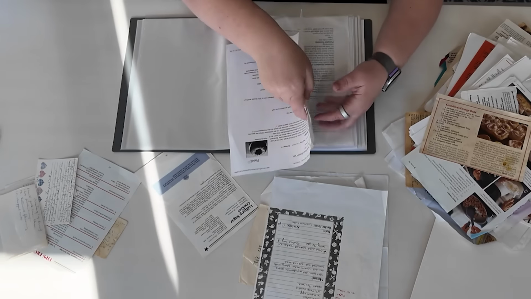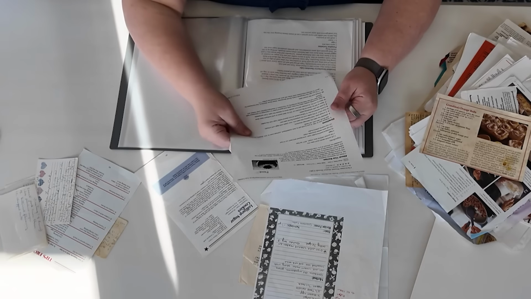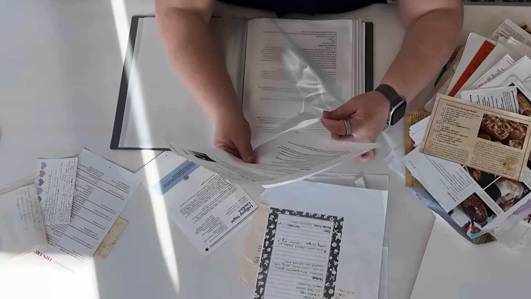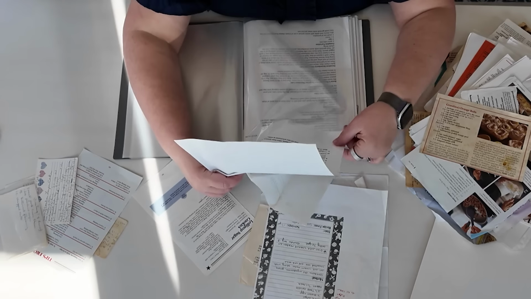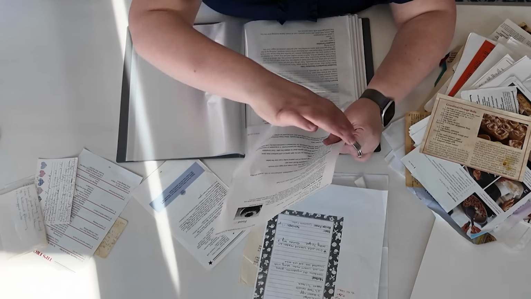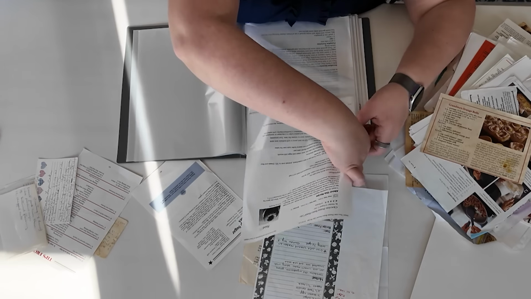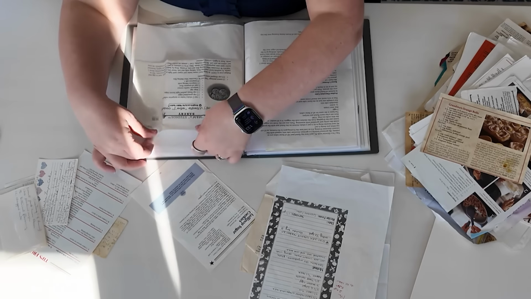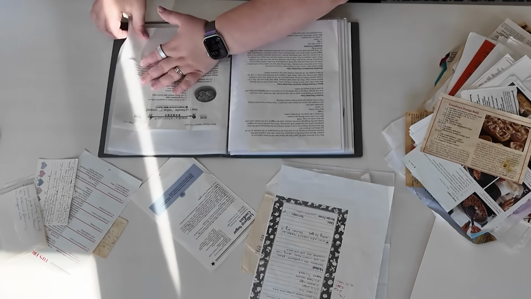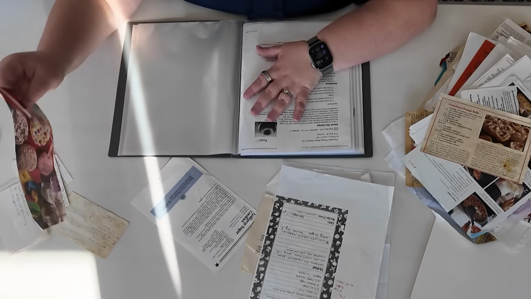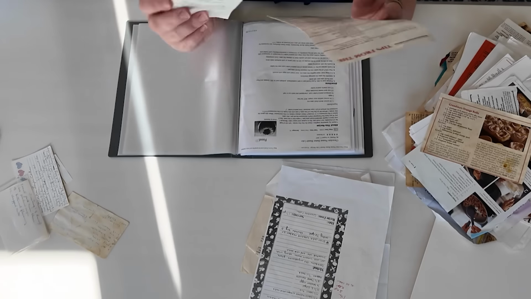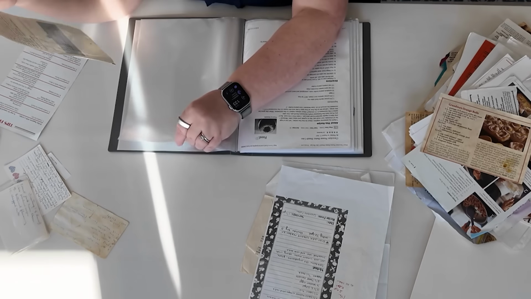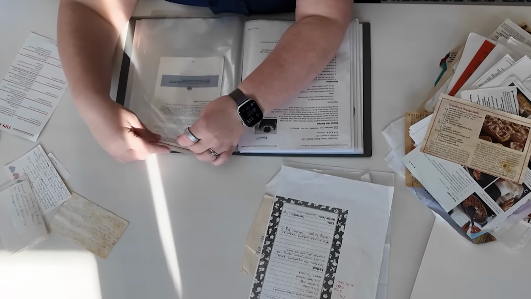Also, you'll get the hang of how to place them in. It takes a couple times to really get the hang of it. I actually like to flip it over this direction, and I feel like that works a lot better. And then you bend the paper that you're putting in just a little bit, and they will slide in much more easily. And you can see how it fits all sorts of things. Like this is a tear out from a magazine. That fits right in there.